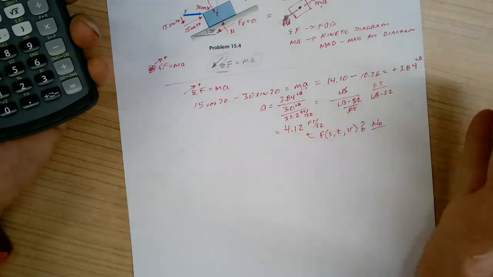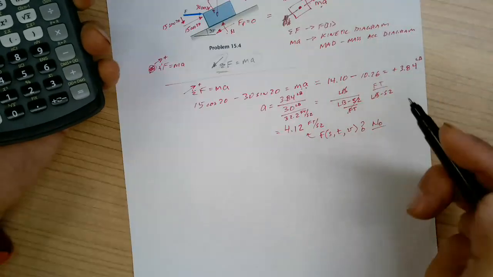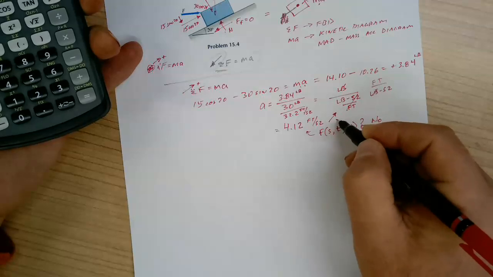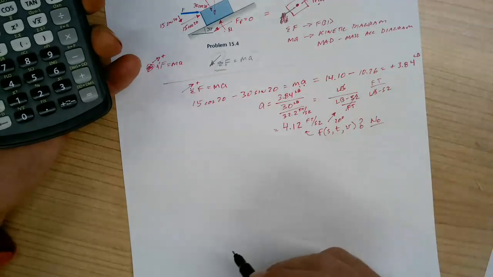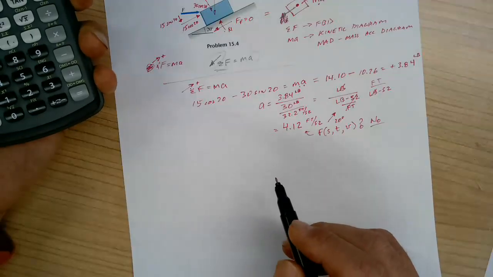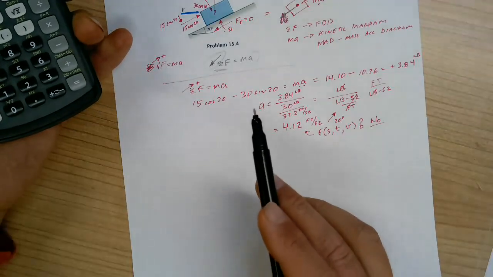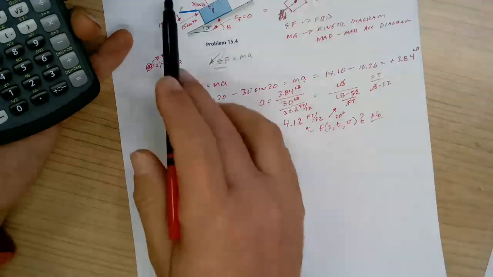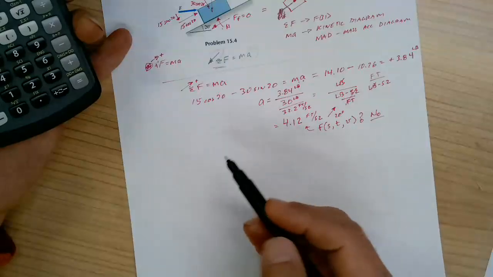In that direction, the acceleration is up and to the right, 20 degrees. The acceleration is constant, and I have s, and I am looking for the final velocity. How fast will that be going?